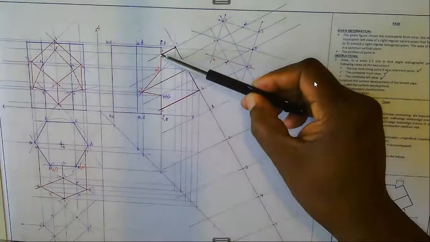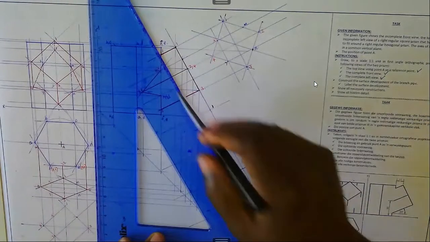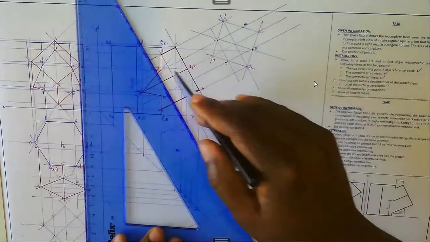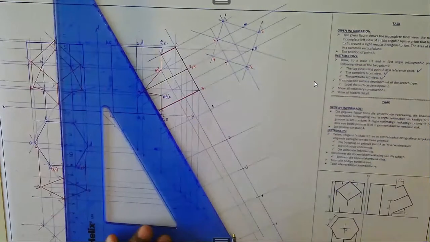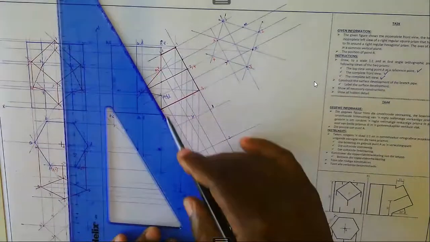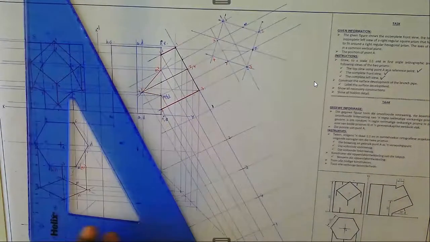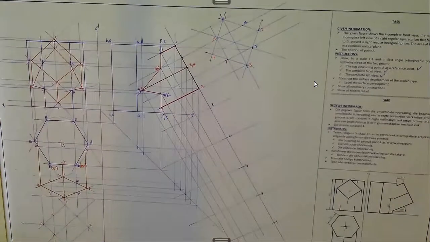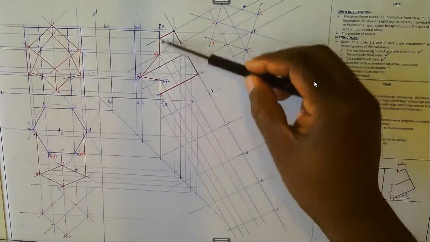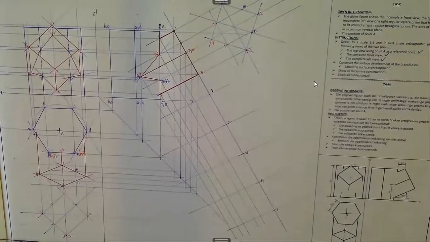Now you need to project from here all the points. This is for 1 and 1, so I'm going to project like that. This is for M and X, like that. This is for N and Y and 3. 2 and 4, like this. So all the points which are on the line of development or line of intersection should now be projected so that we can define the development.